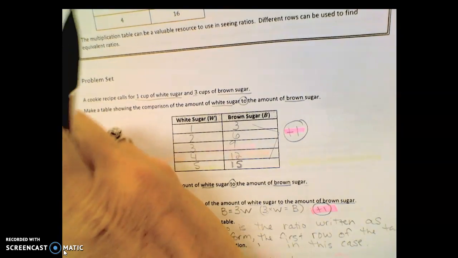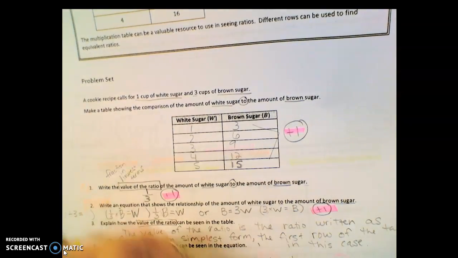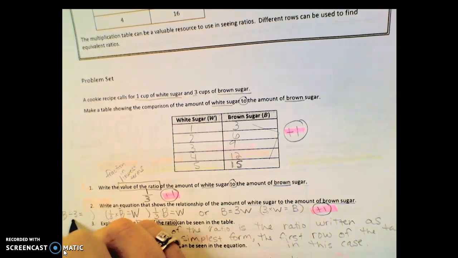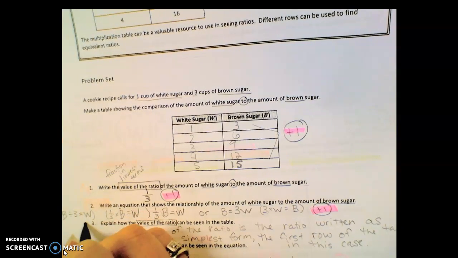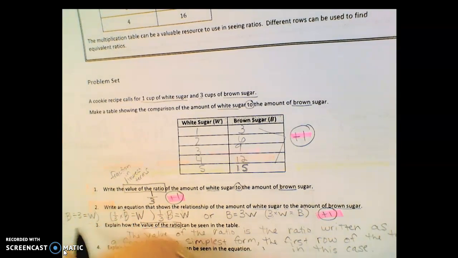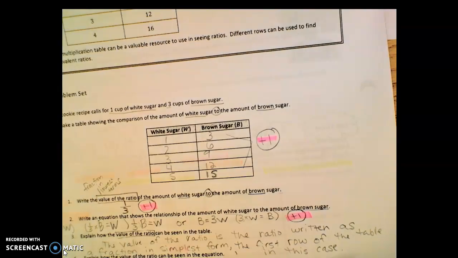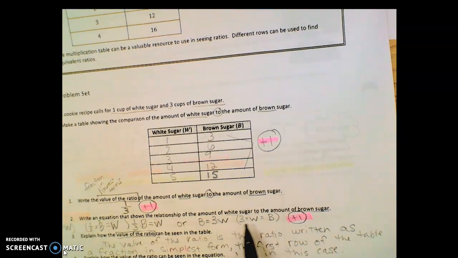You could also say that if you took your brown sugar and divided it by 3, you would get your white sugar. So brown divided by 3 equals W. And then over here, 3 times W, or 3W, is equal to your brown sugar.